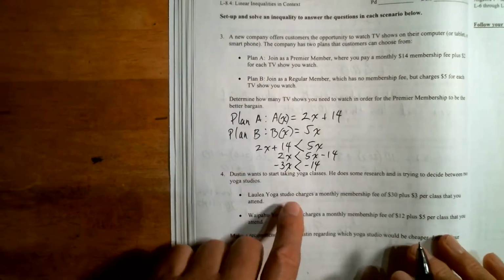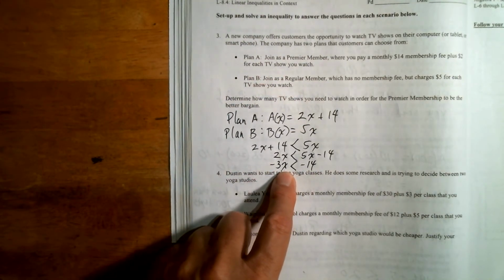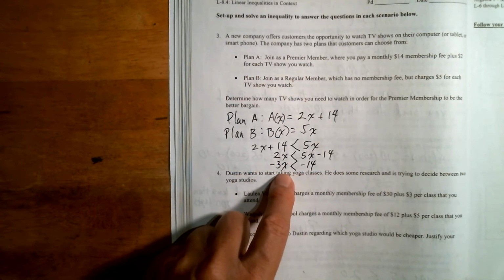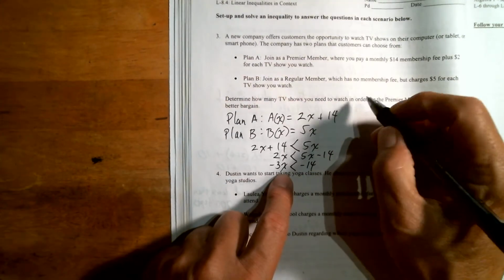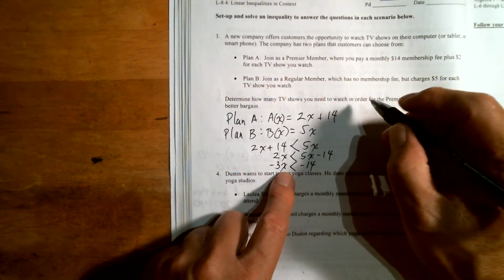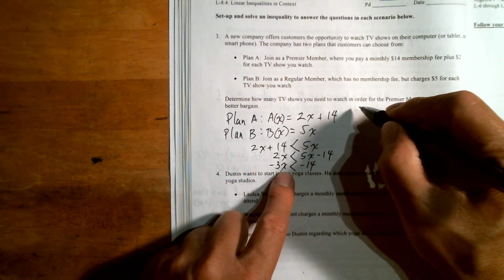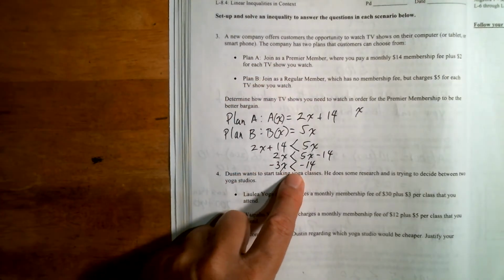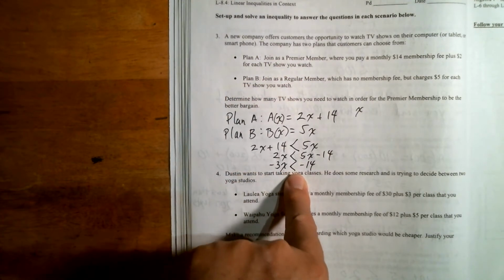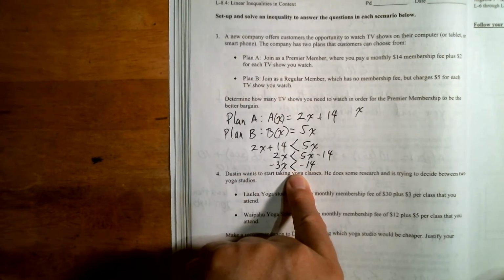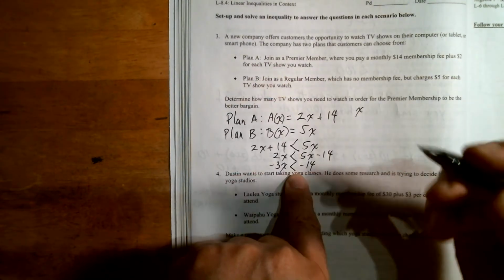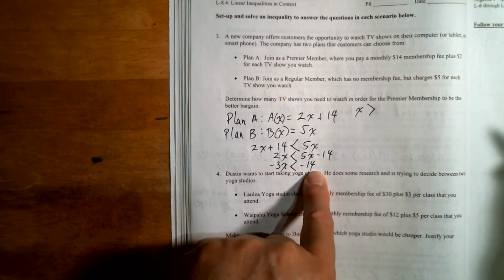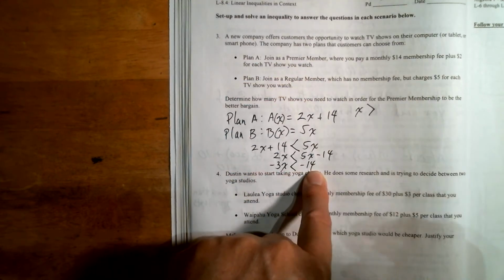Now, we're still not done yet. We have to get rid of that negative 3. We're going to divide by negative 3 to both sides. When I do that, on this end, I'm going to have negative 3 over negative 3, which is going to be 1. Leaves us with x, right? Whenever I multiply by a negative number or divide by a negative number, it changes the sign, the direction of the inequality.